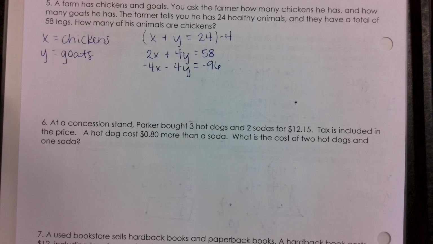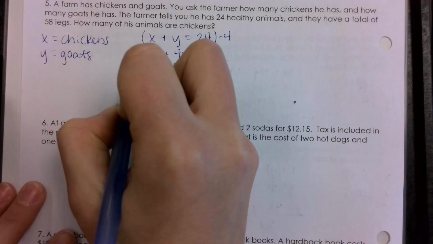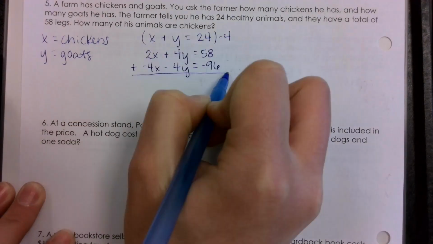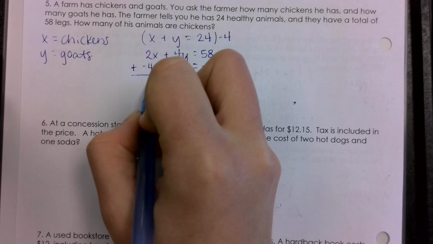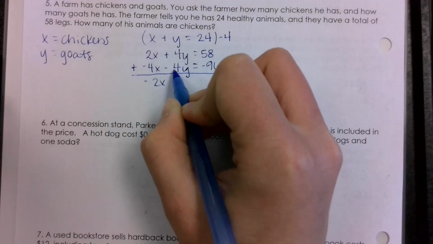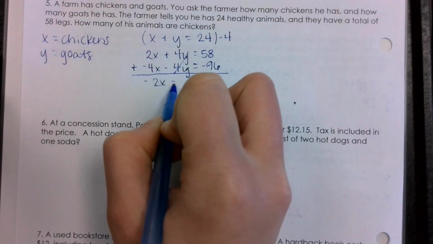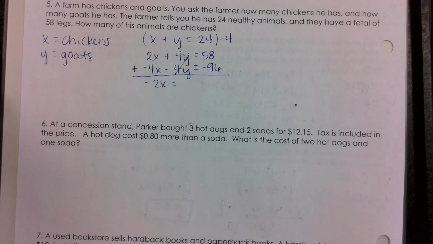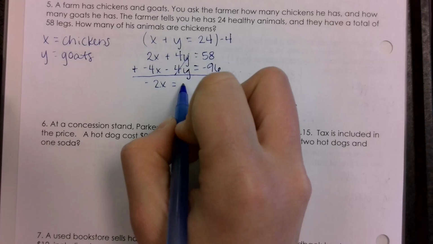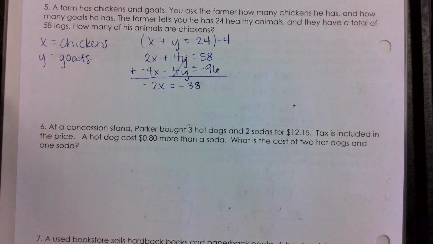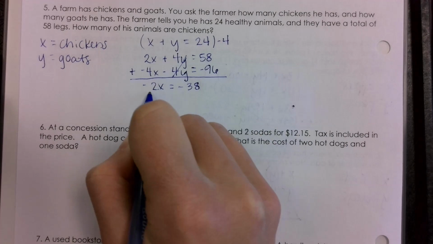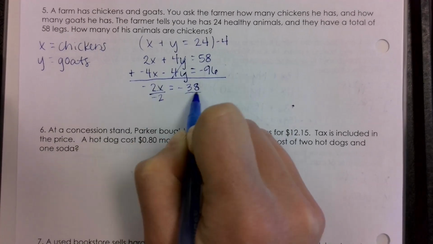So then we can add those two together. What is 2x minus 4x? Negative 2x. The 4y's cancel. And what's 58 minus 96? What do we do from there? So what does x equal?